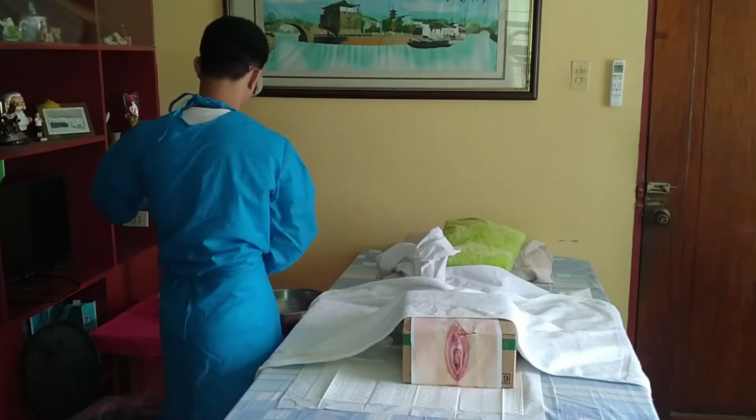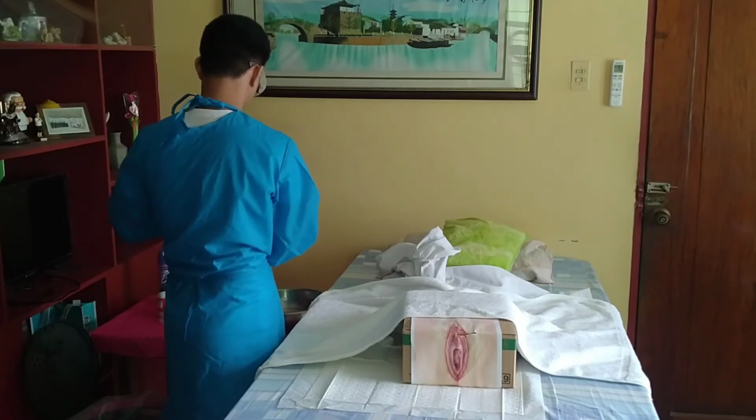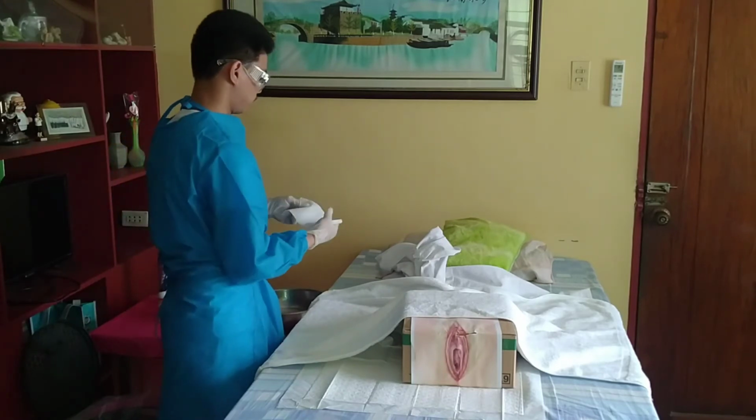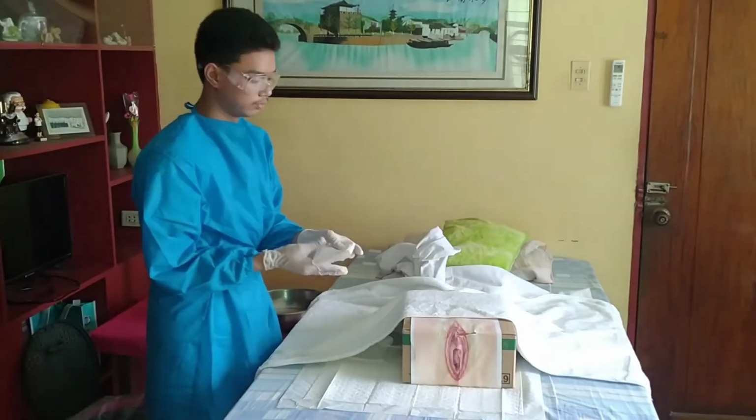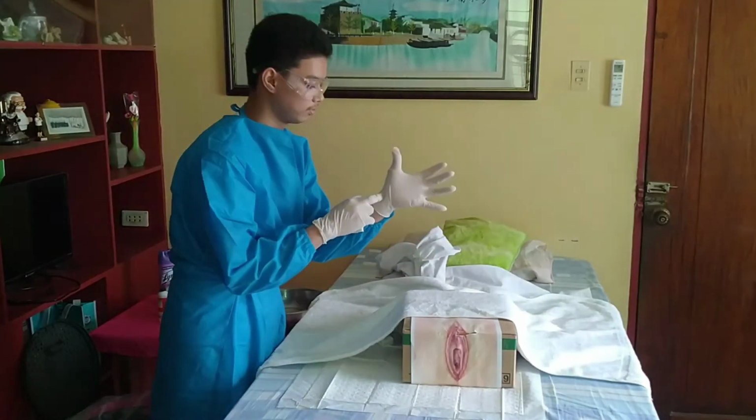After that, dry the perineum carefully with a towel. The rationale is that retained moisture provides an ideal environment for the growth of microorganisms.